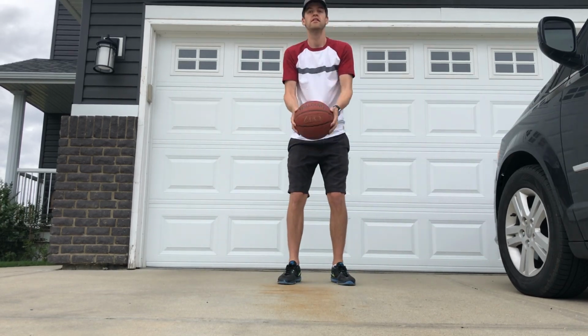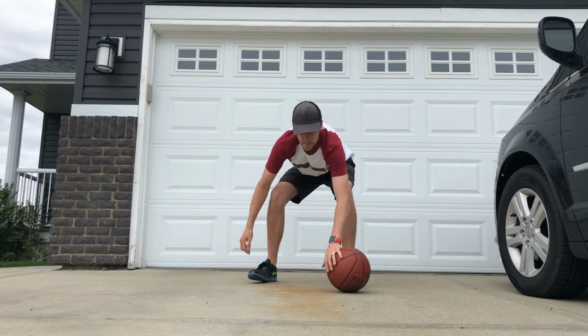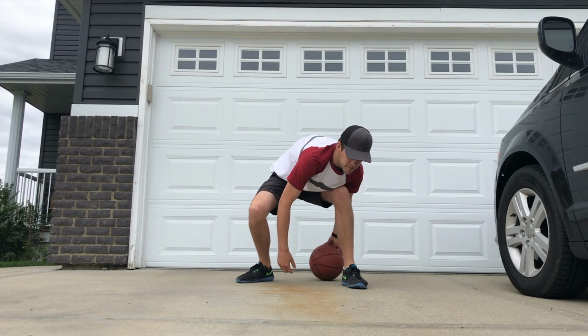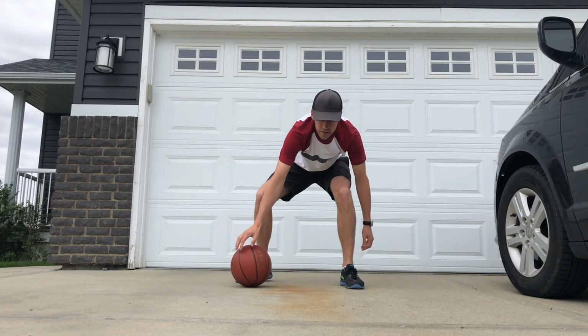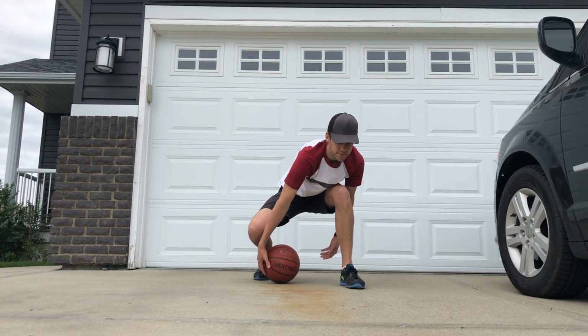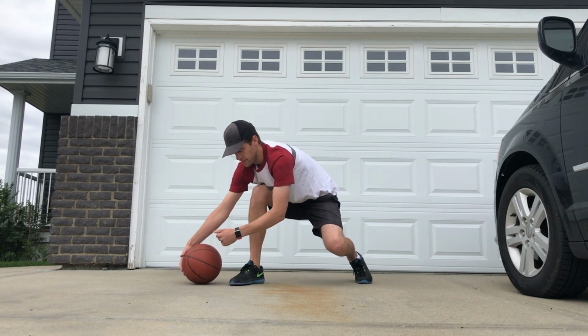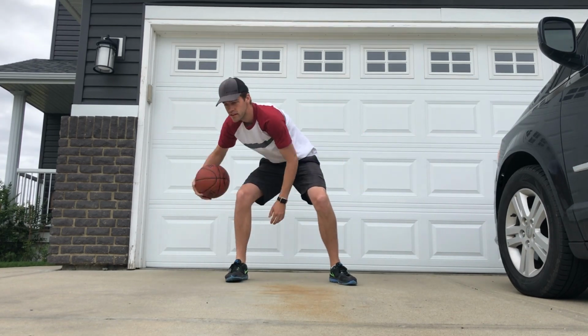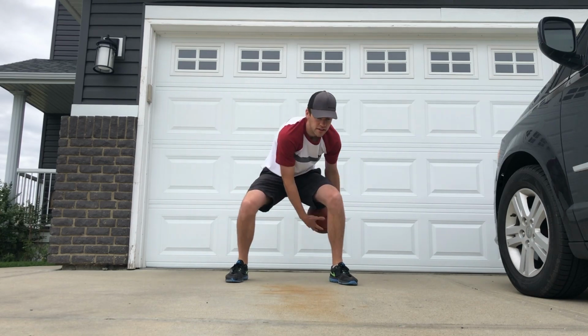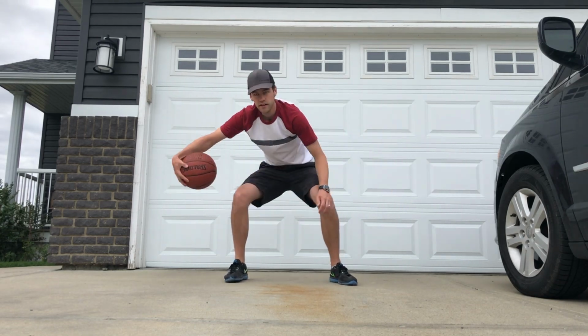Here we're rolling the ball in a figure 8 pattern through our legs. You can also just do a single foot, roll it around your foot. Again, all working on that ball positioning, spatial awareness. Here we're doing a figure 8 in the air, weaving through our legs.